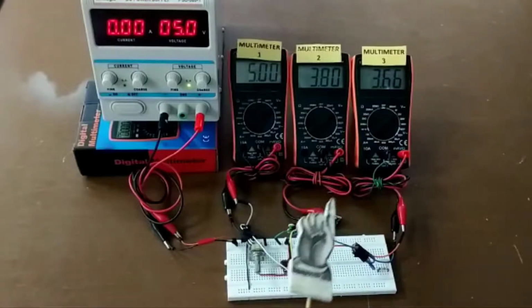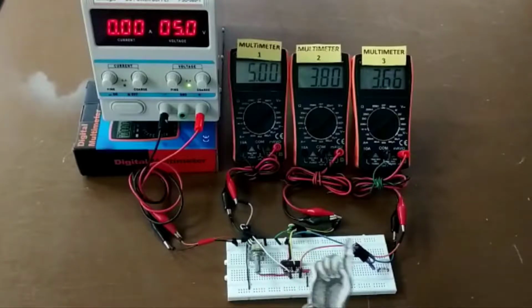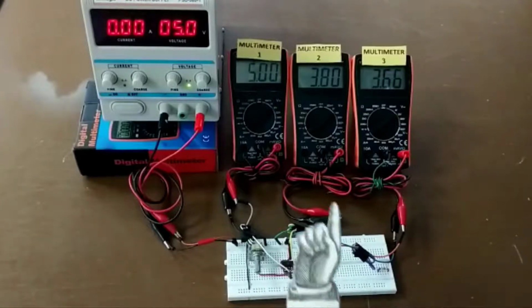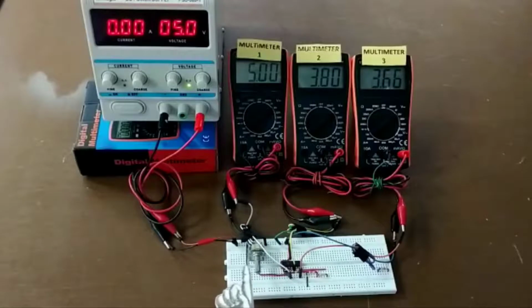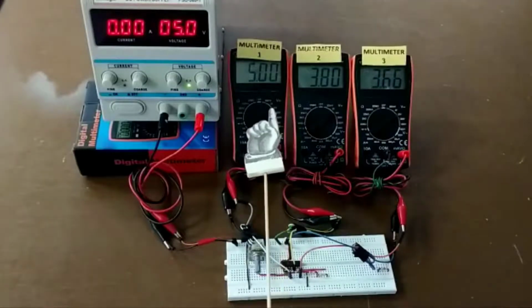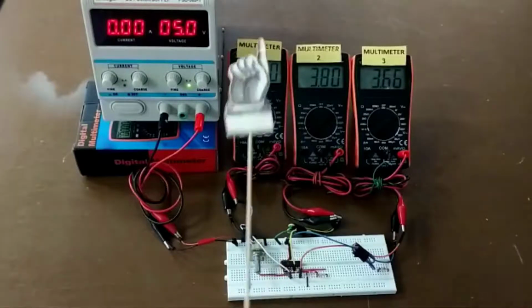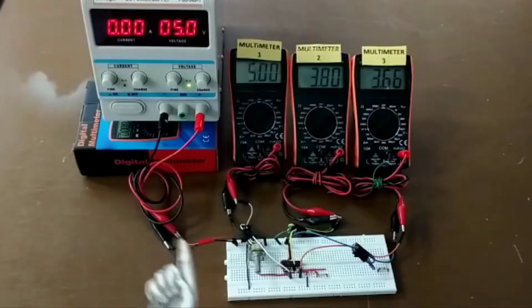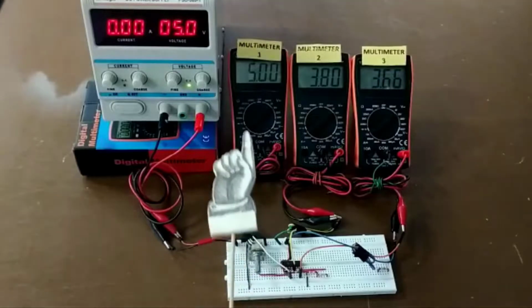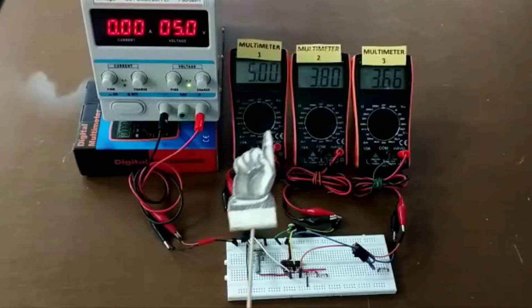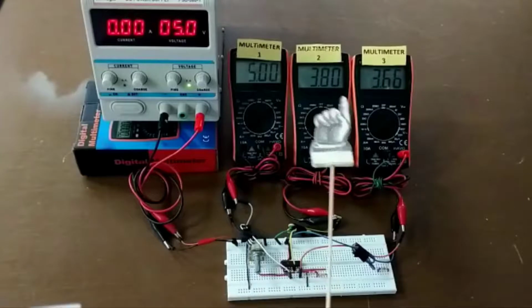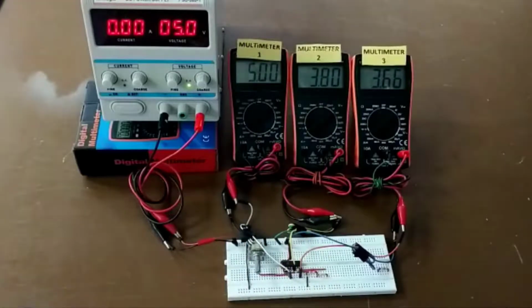The procedure. Referring to table 1 in the lab sheet, rotate this potentiometer so that digital multimeter 1 reads V in at 5 volt. Read and write the value of the voltage follower output in digital multimeter 2 in the table. Repeat the procedure as shown in table 1.